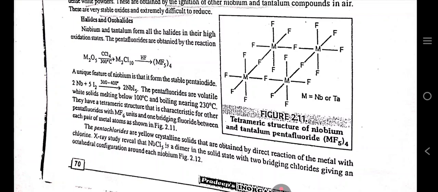The pentachlorides are yellow crystalline solids that are obtained by direct reaction of the metal with chlorine. X-ray study revealed that NbCl5 is a dimer in the solid state with two bridging chlorides giving an octahedral configuration around each niobium. Figure 2.12.